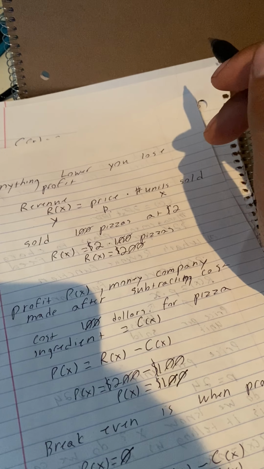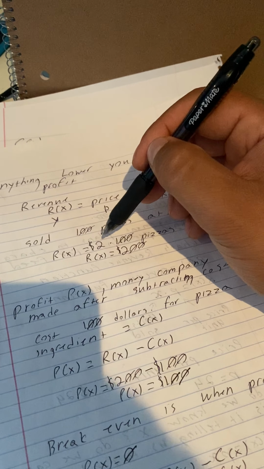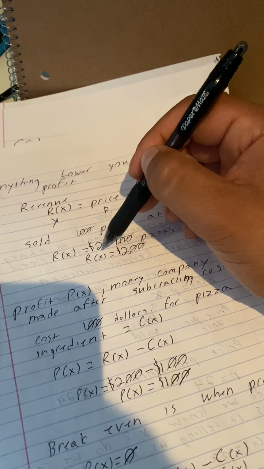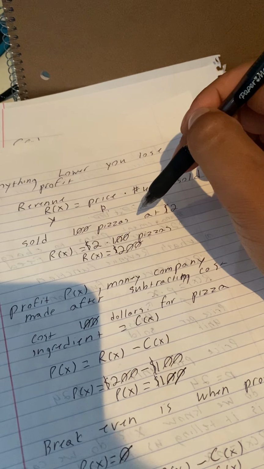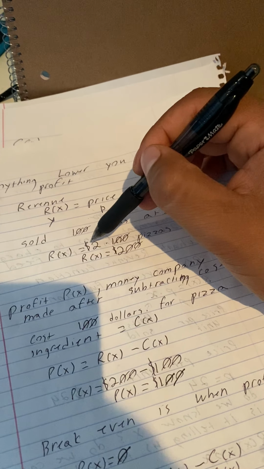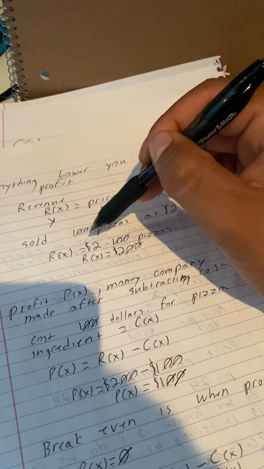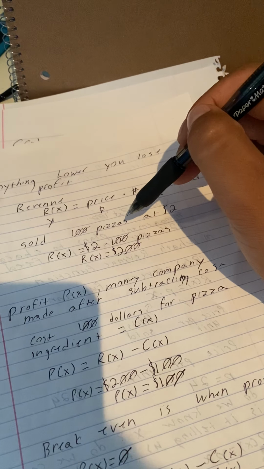Hope that makes sense. And I made a little example right here. Let's say the price per unit for pizza is $2, and the number of units sold is 100 pizzas. Each pizza slice costs $2. That's your price per unit. And you sell 100 slices.